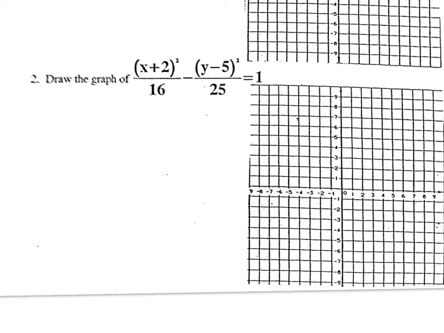And one thing you guys are going to have to be able to do is determine what type of graph it's going to be based on the equation. I see x squared and y squared, and I see they're being subtracted. So I know I'm going to have a hyperbola. So here's how we graph a hyperbola.